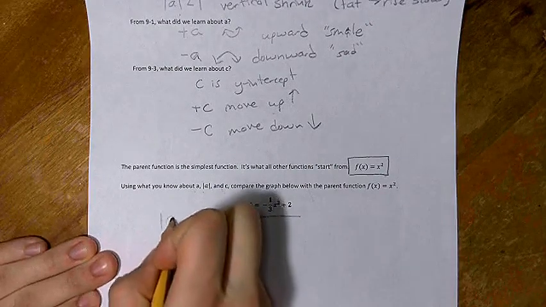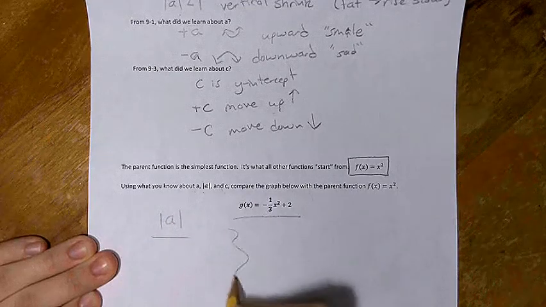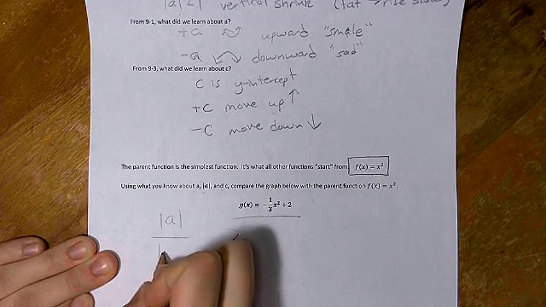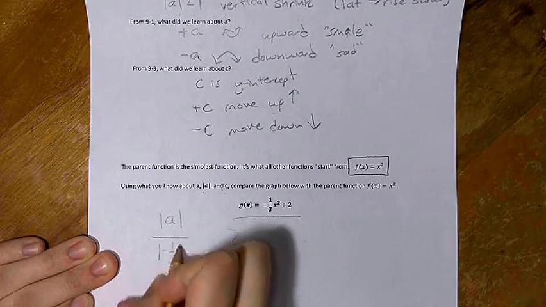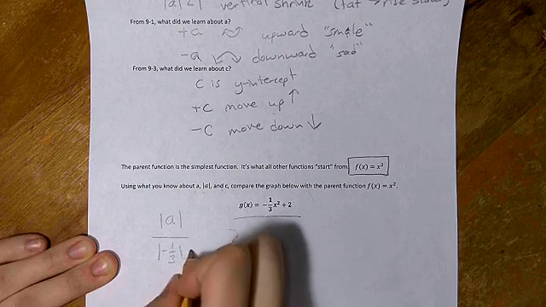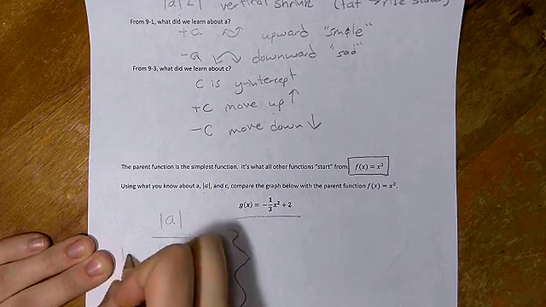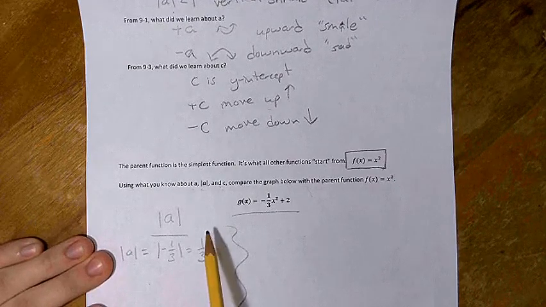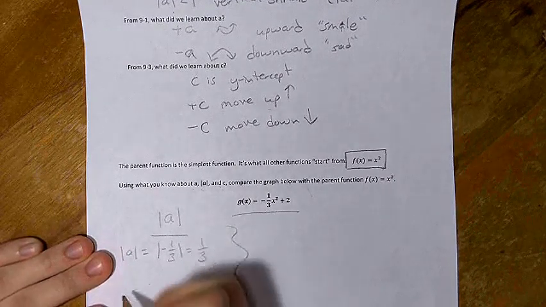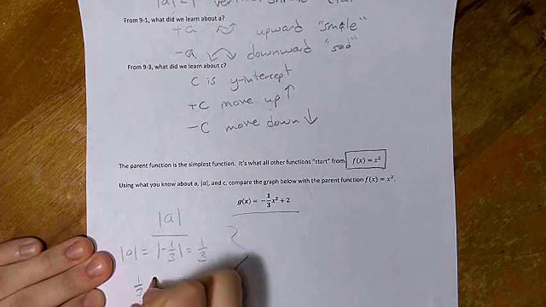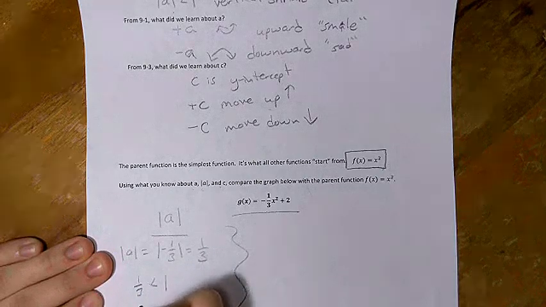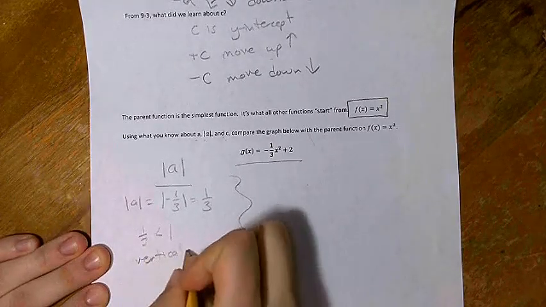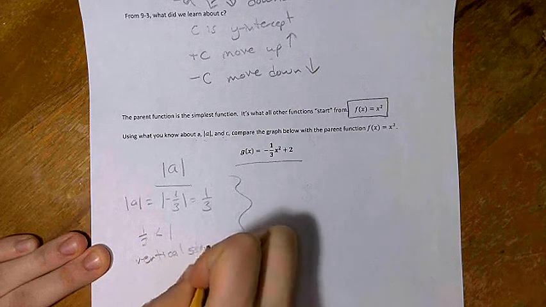So let's just look at the absolute value of a. That's the first one we'll look at. We know a is negative 1/3, so the absolute value of negative 1/3 is 1/3. So that's the absolute value of a for this graph. And we just said that if the absolute value of a is less than 1, and 1/3 is less than 1, so it must be a vertical stretch.